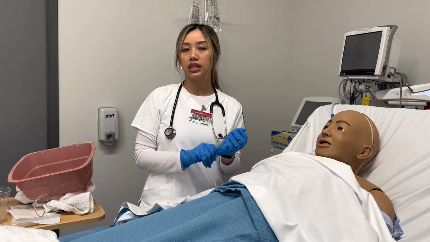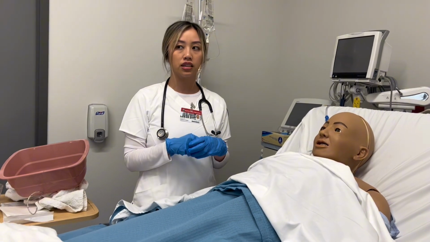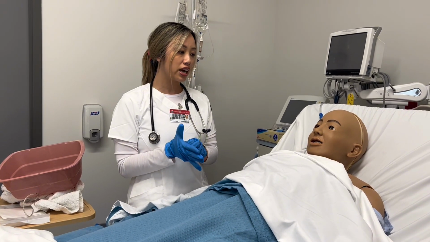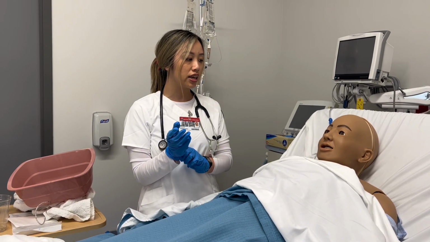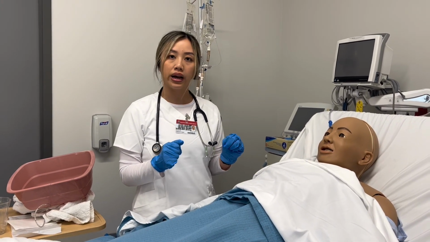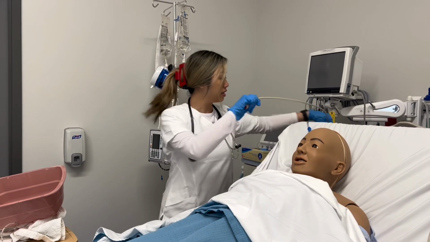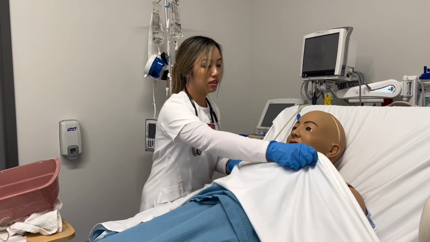So I'm documenting basically the tube, if there's any cracks or leaks in it. I would document the date and time. I would document the color, who removed it, how the patient tolerated it as well. And then I would put the call light here. So here's your call light. Here you go.